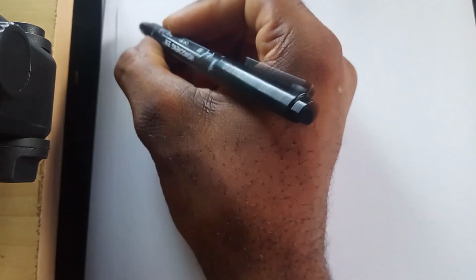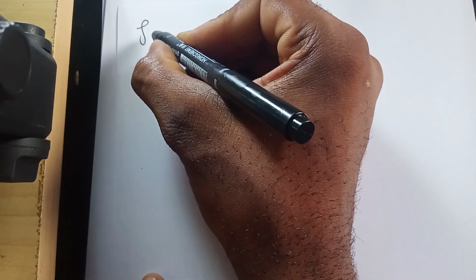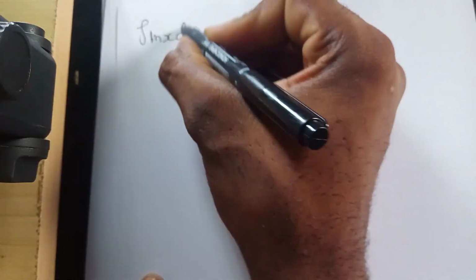So for question 3, let's have something that doesn't look like a product, but when you come to think of it, it's actually 1.